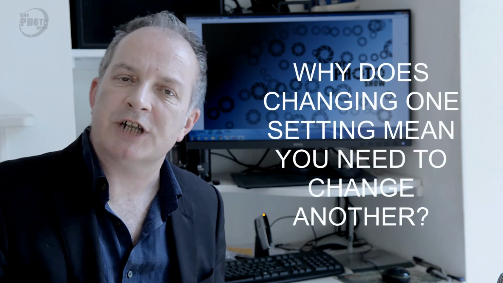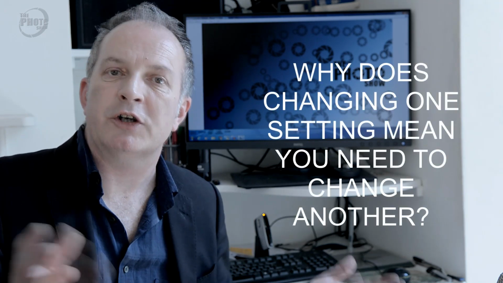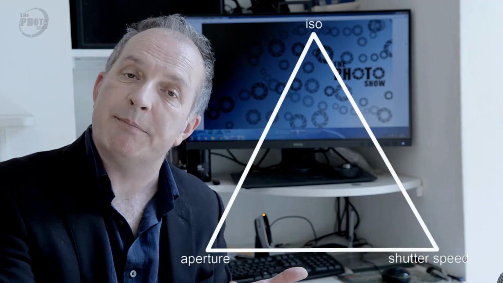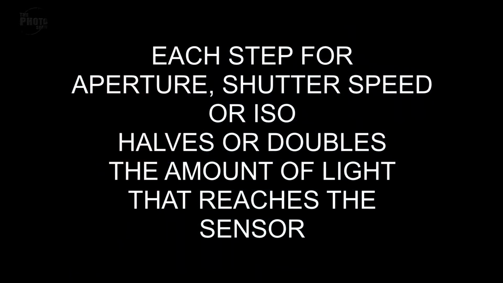But why does changing your shutter speed mean that you have to change your aperture or your ISO to compensate? It's really very simple and hopefully not too difficult to explain, so I'll give it my best shot. With each of the processes that we've looked at within your camera, shutter speed, aperture or ISO, each increment you either go up or down either halves or doubles the amount of light that reaches the sensor.